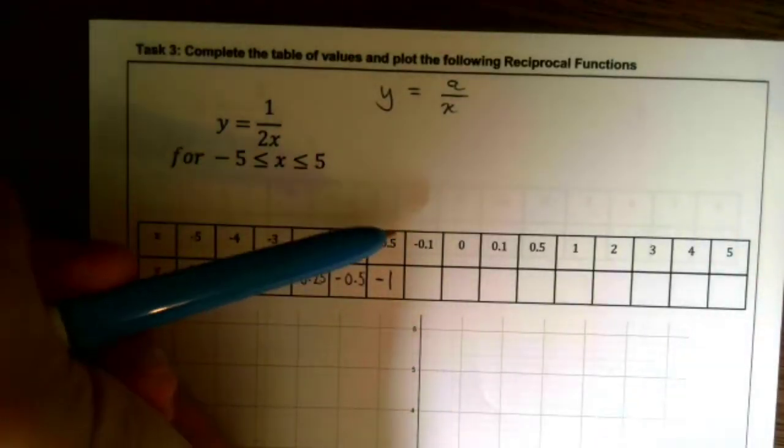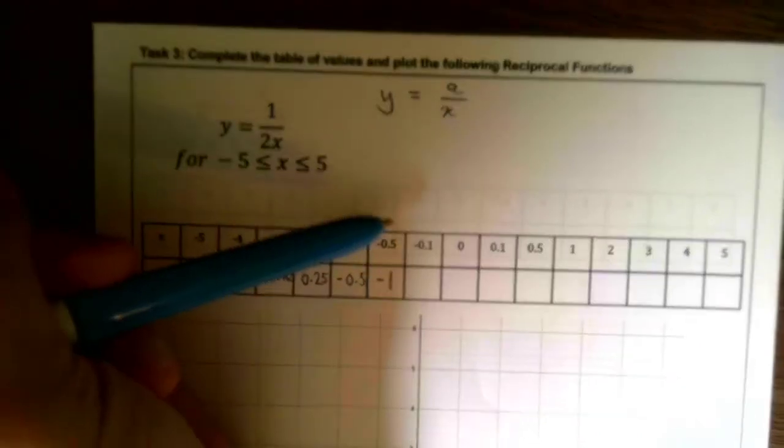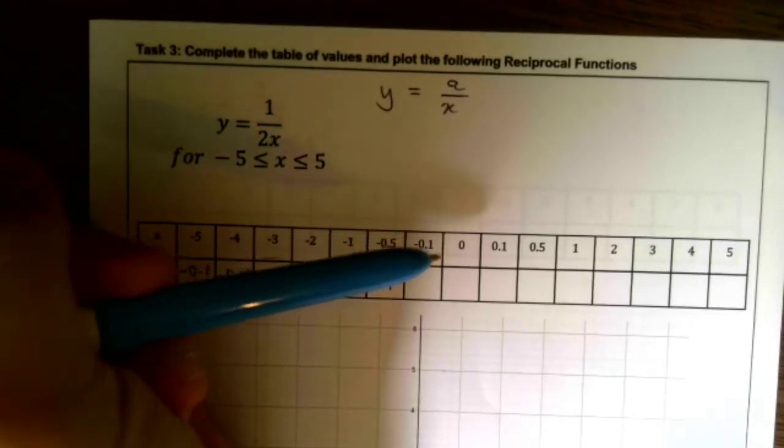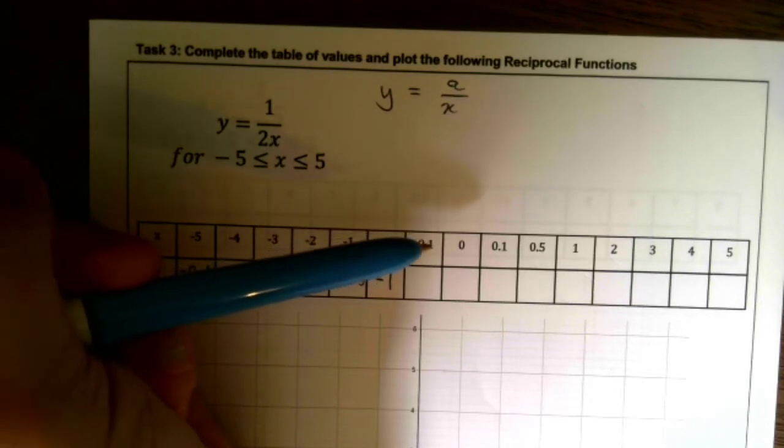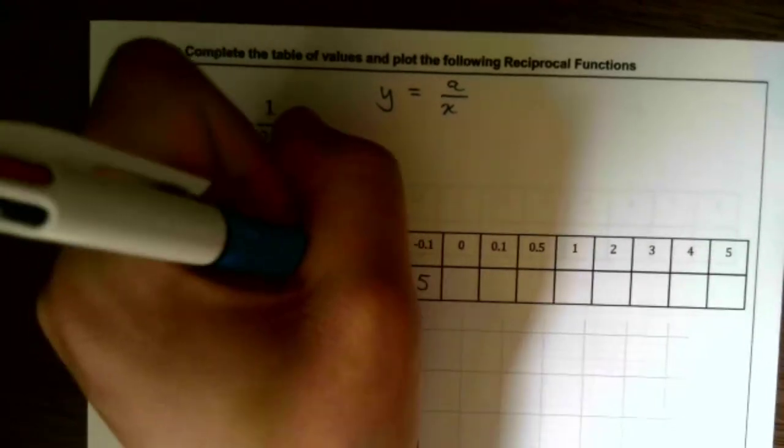So remember, if we're dividing by a decimal, that's actually the same as multiplying. So how many times does 0.2 go into 1? It goes into it 5 times, so we get -5.